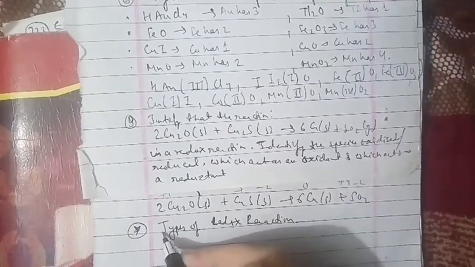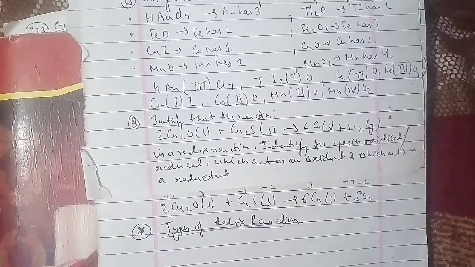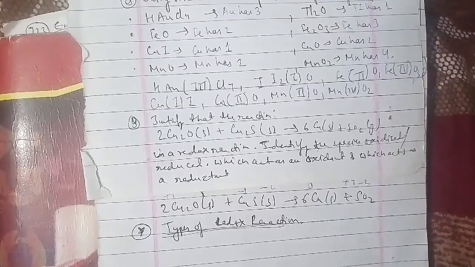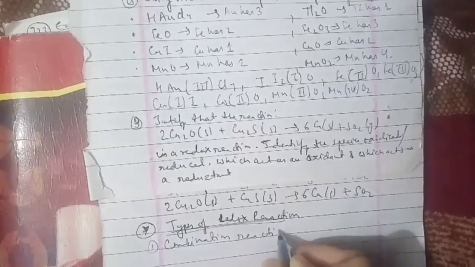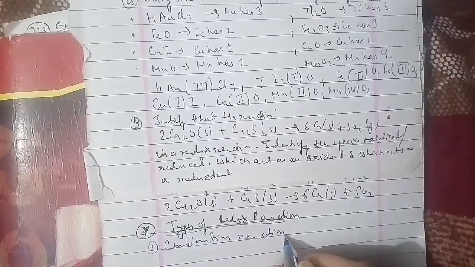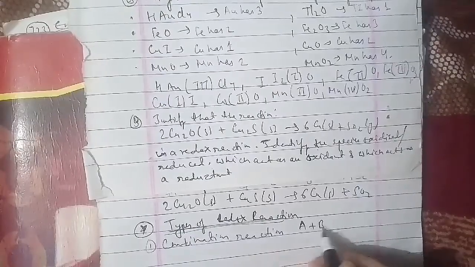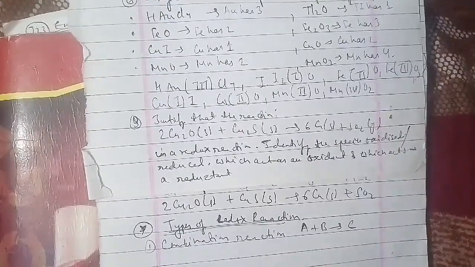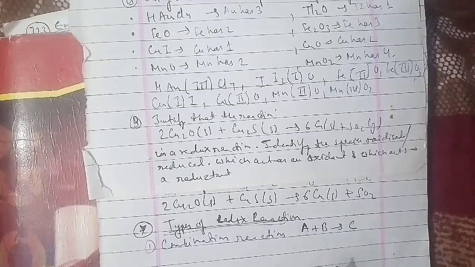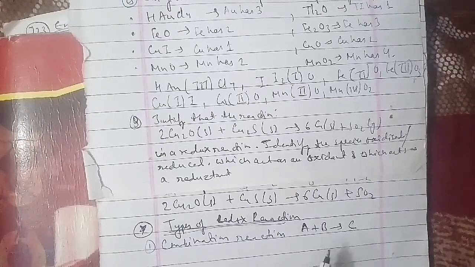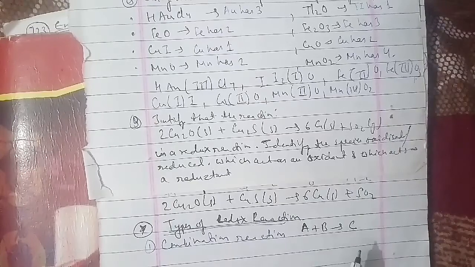Some important examples of this category are the following reactions. Copper solid plus O2 gas, this is 0 plus 0, in the presence of heat gives you CuO, which is plus 2 minus 2. Another, we have 3Mg solid plus N2 gas, in the presence of heat, gives Mg3N2 solid, which is plus 2 minus 3.